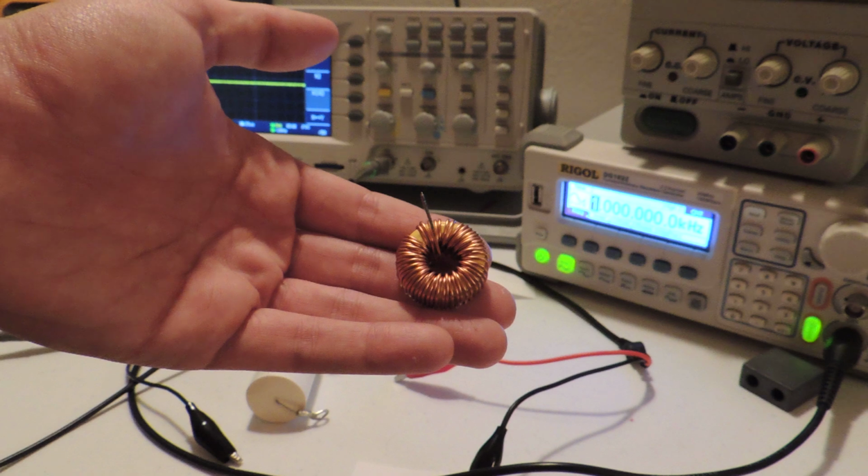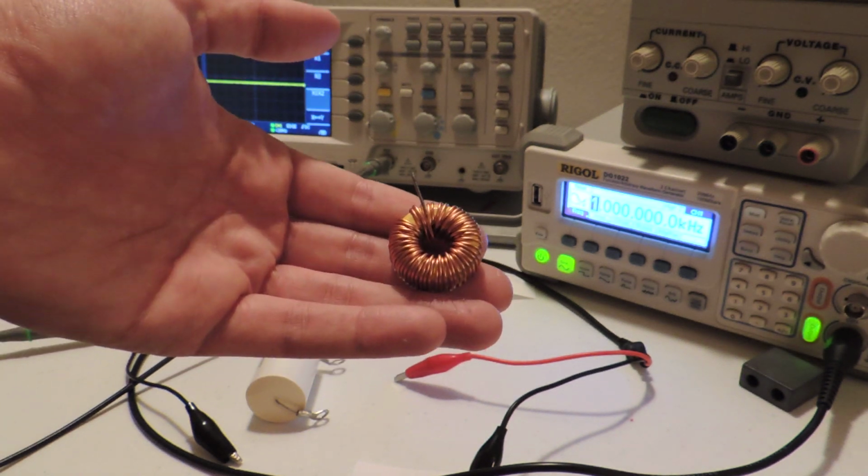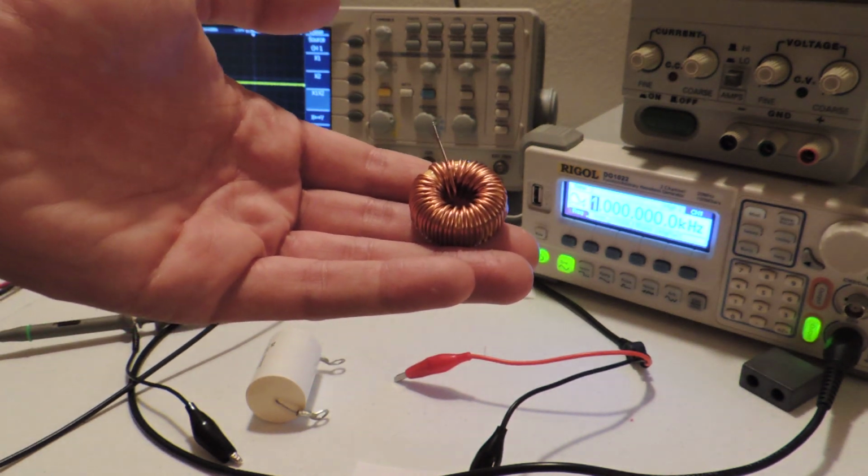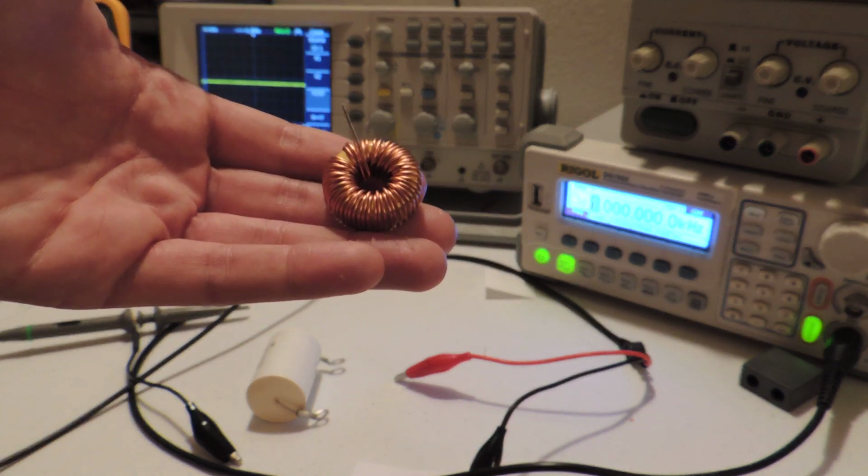Today we're going to talk about how to measure the unknown value of an inductor. This comes in useful if you have inductors in your parts box that you don't know the value of, or if you wind your own inductor and want to verify its value.